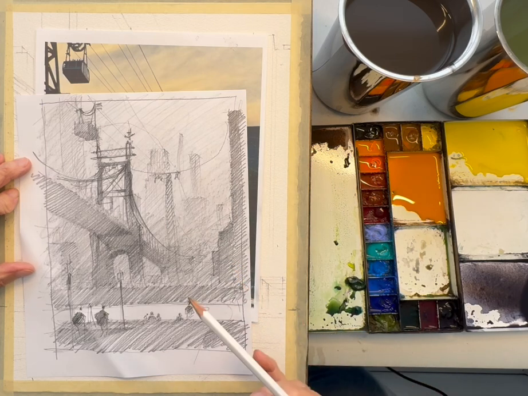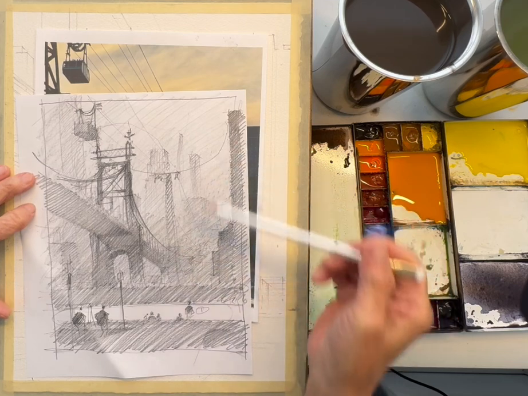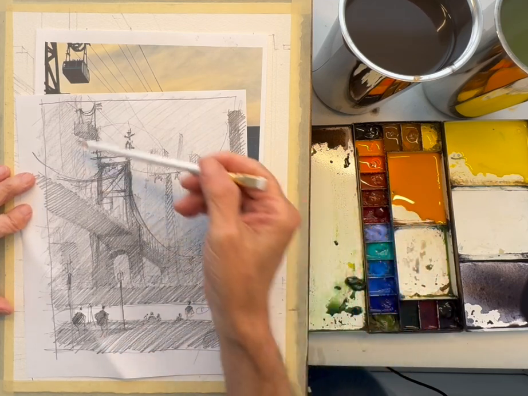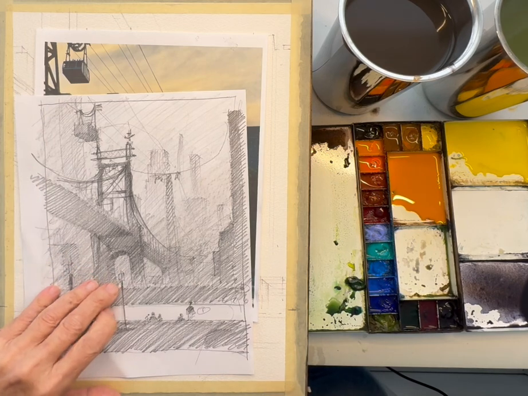But anyway, that's my thinking about compositional shapes and values. I've moved some of the buildings around a little bit here. It's still a pretty recognizable scene.